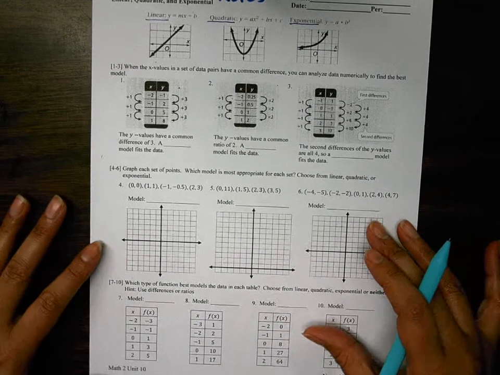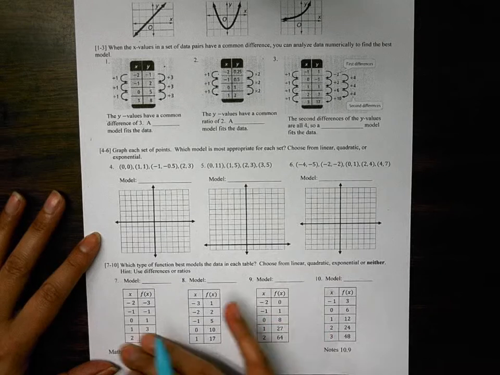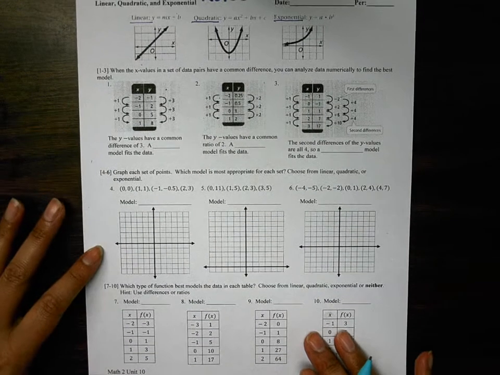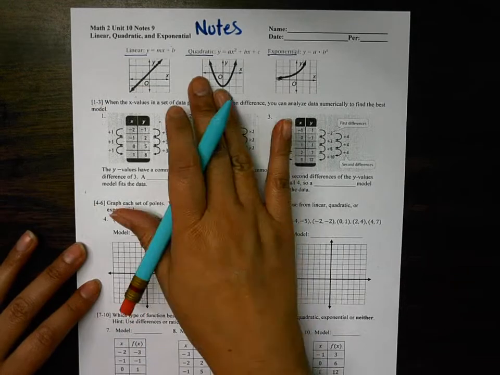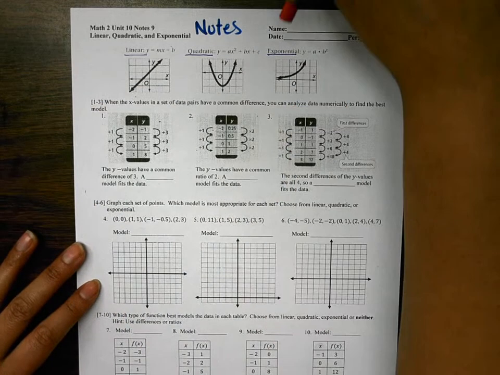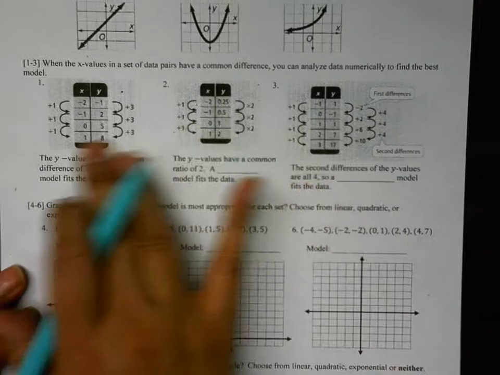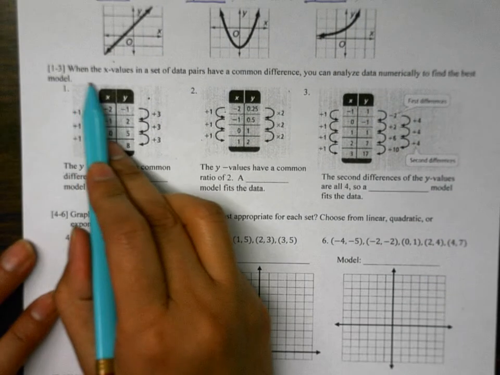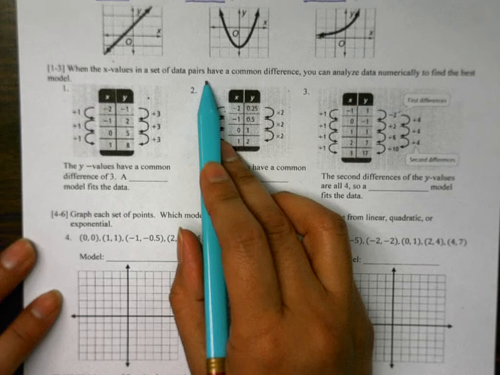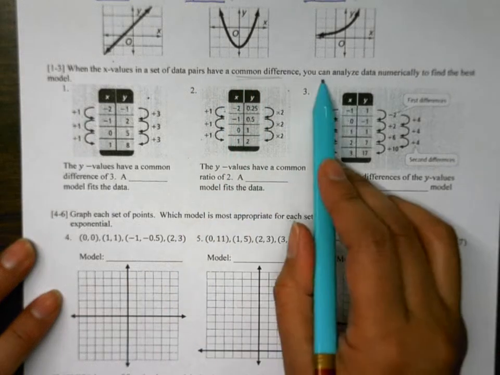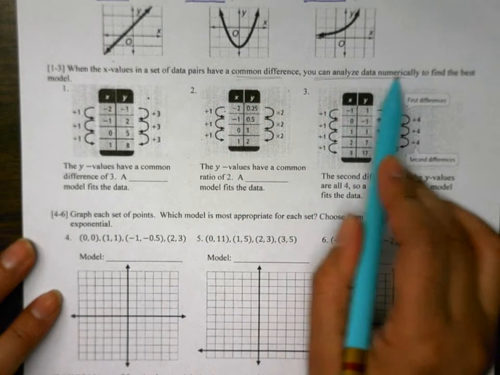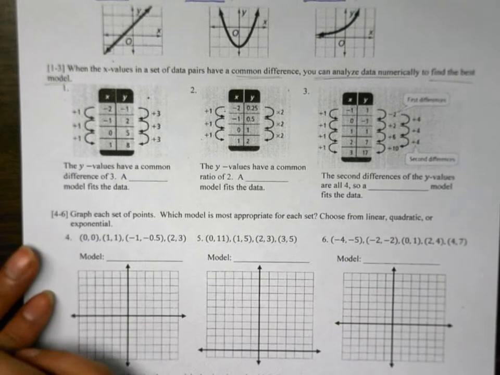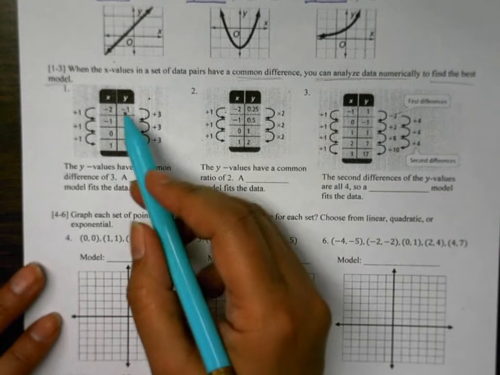Guys, so one more time, you're going to have charts like this on the test. You're going to have to look for patterns and then tell if it is linear, quadratic, or exponential. So what we're going to do right here is explain how to tell the difference. When the x values in a set of data pairs have a common difference, you can analyze data numerically to find the best model. Okay, so what is going on here?